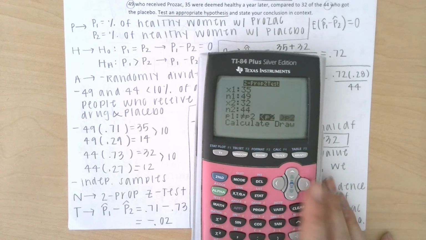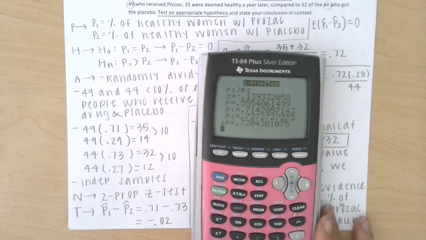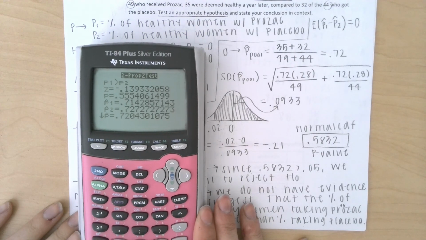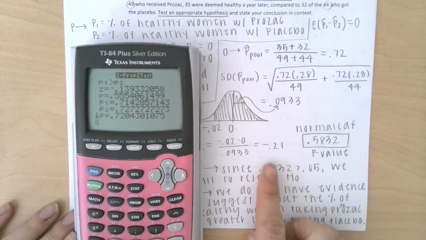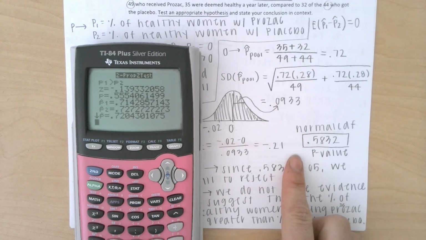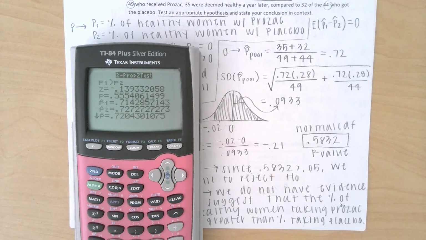I was looking for greater than in my alternative hypothesis. When I go to calculate, it should give you your z-score here, which mine is off slightly, and our p-value too, but they should be pretty dang close.